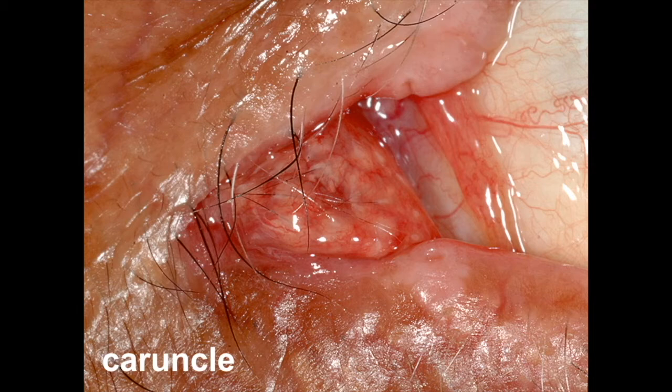The caruncle is a little island of skin surrounded by conjunctiva. It's located nasally near the semilunar fold. There are a variety of tumors that can occur in the caruncle. There are rare cases of sebaceous carcinoma arising from the sebaceous glands there. There are frequently nevi of the caruncle. And an interesting tumor of the caruncle is the oncocytoma.